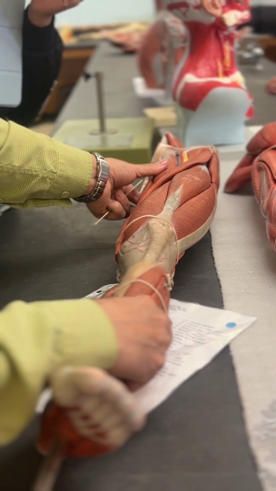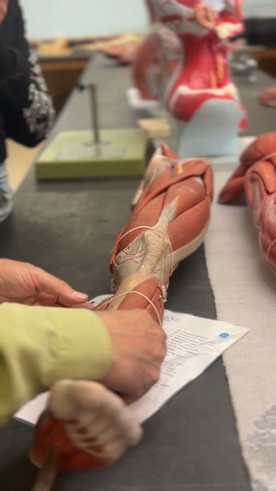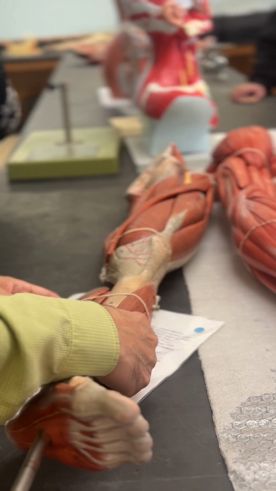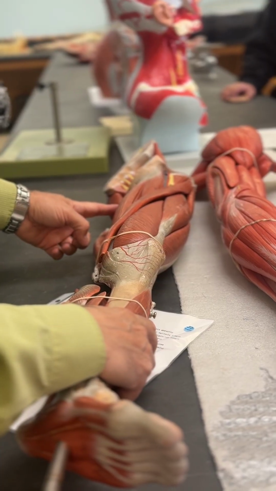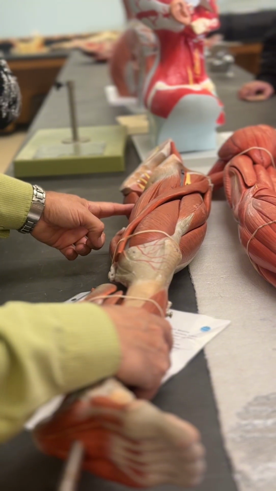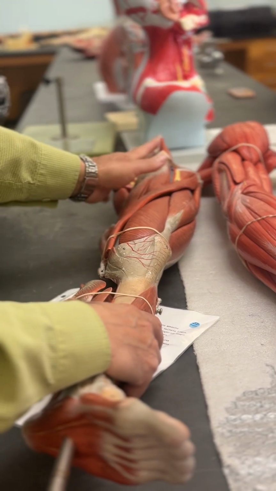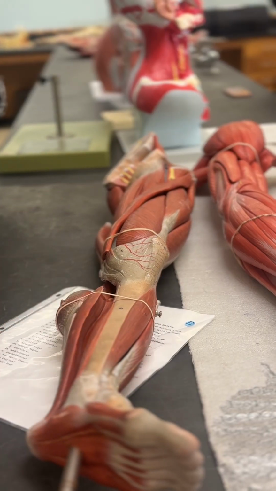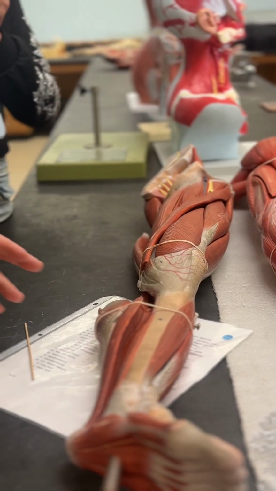What's the function of those muscles? What's the name of this muscle? That's the adductor magnus. Adductor magnus function will be adduction. Adductor longus function will be adduction. So all of these muscles are going to make adduction for the thigh. Okay, so we are done for this part.